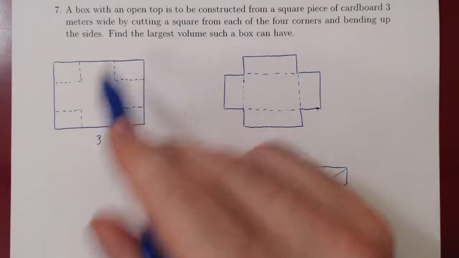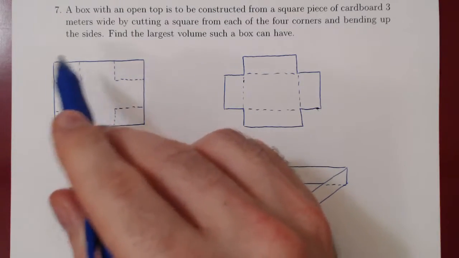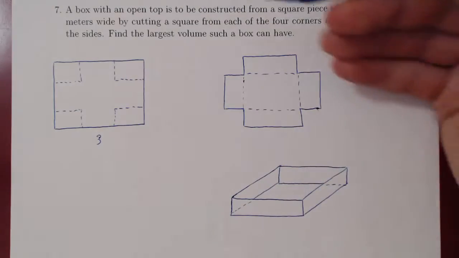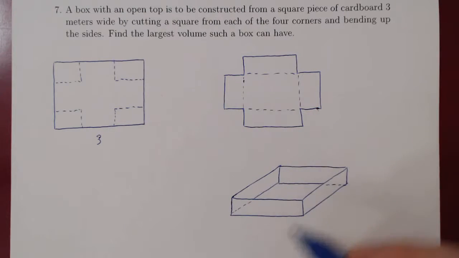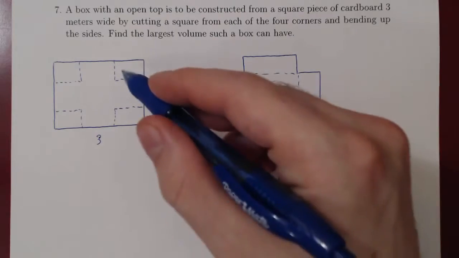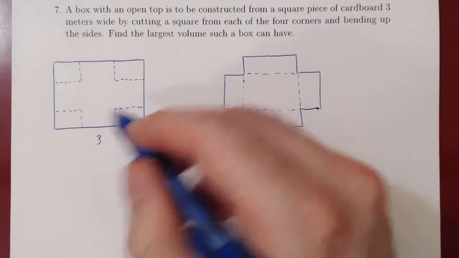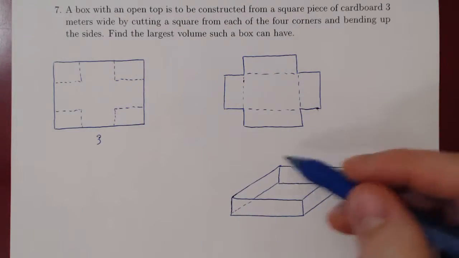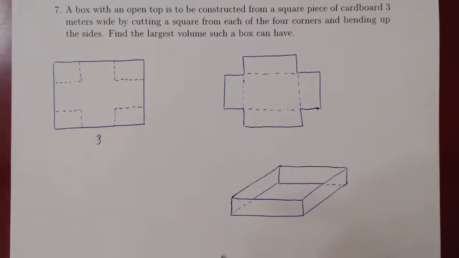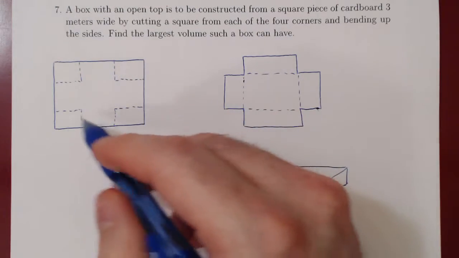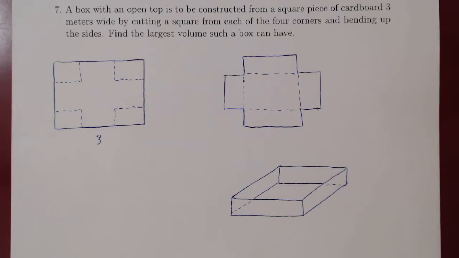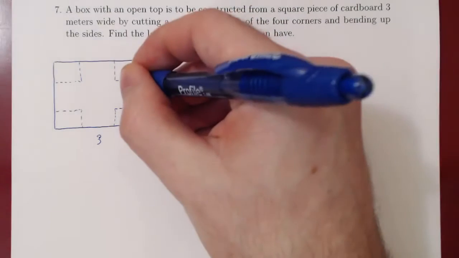You have your square piece of cardboard. You cut from each corner a square of the same size, and then you fold up the 4 sides, and you get a box with obviously an open top. And the question is, how do you cut up the squares so that the box in the end has the largest possible volume? Well, let's see. We're asking for the length of a side of the square that we're cutting off in each of the 4 corners. That's a variable. We don't know what that is. Let's say it's x.